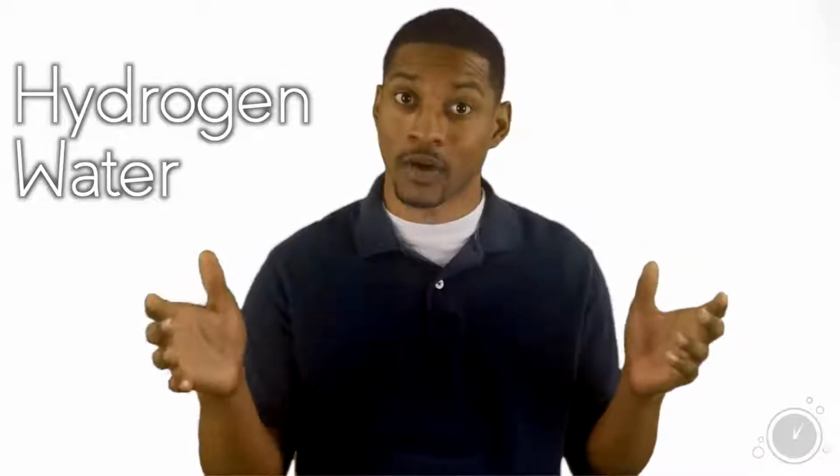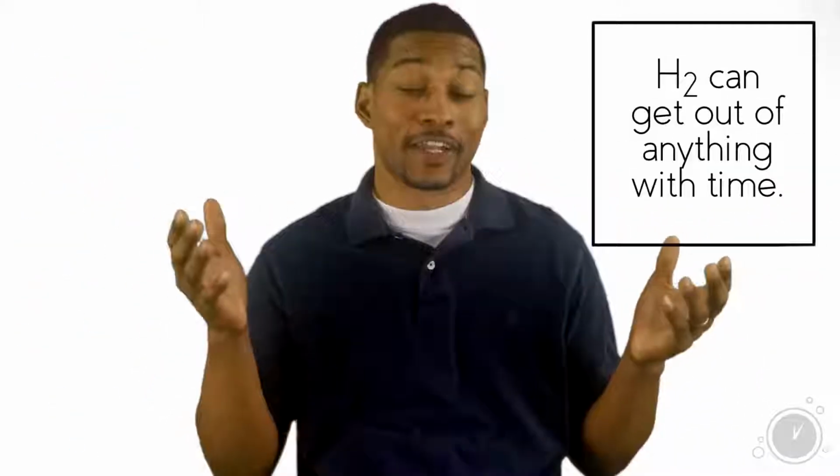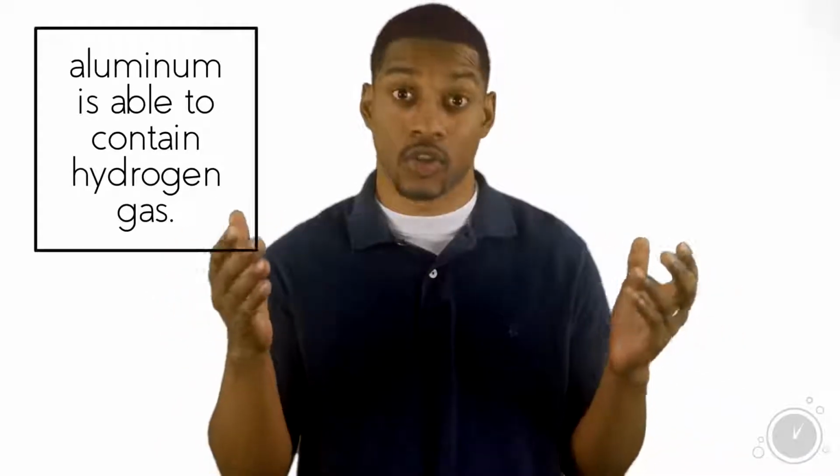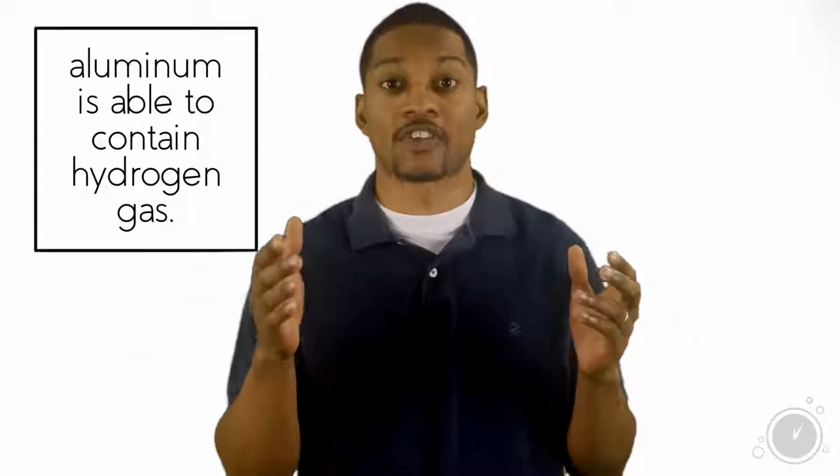H2 is the smallest and lightest gas, so it dissipates very quickly out of water. This process slows down the colder the water is, but it's safe to say if you're drinking hydrogen water, you better drink it pretty fast. And don't think that because you have it in a bottle that you're safe from this effect. Hydrogen gas can escape out of plastic, metal, and even glass. H2 can really get out of anything with time. Science has found, however, that aluminum is able to contain hydrogen in solution a little longer, which is why it is being used for the new prepackaged hydrogen water products.